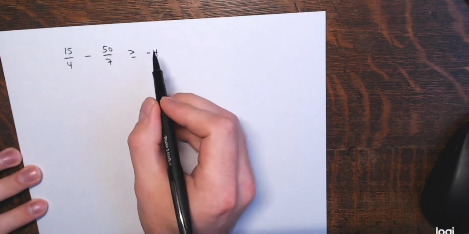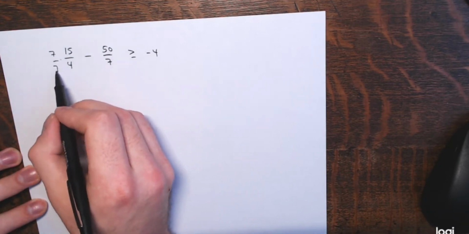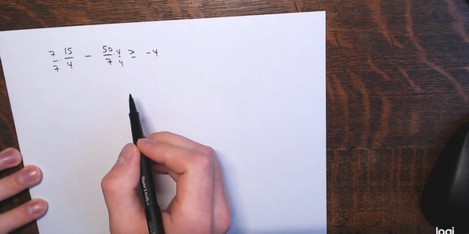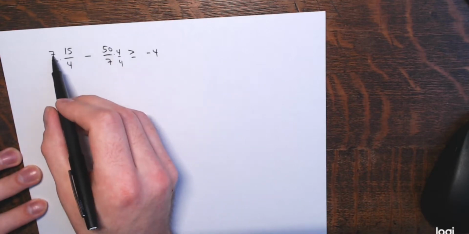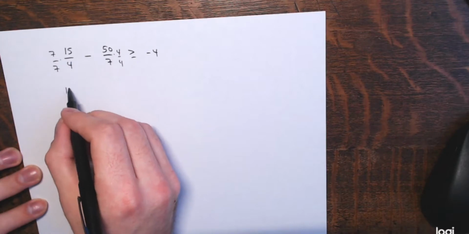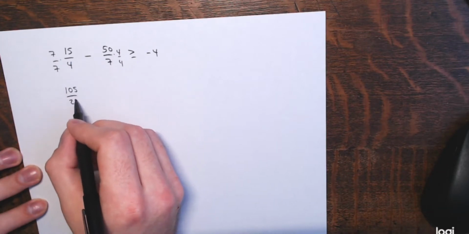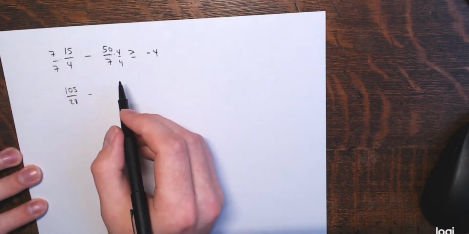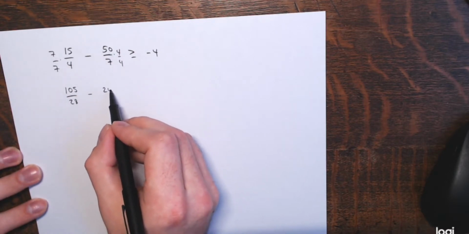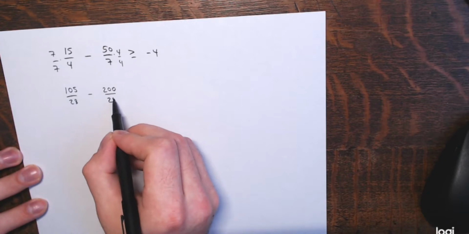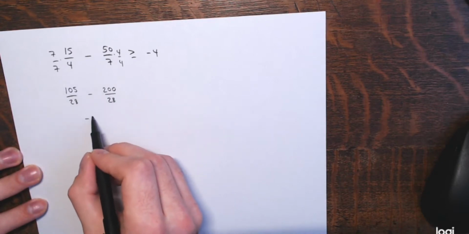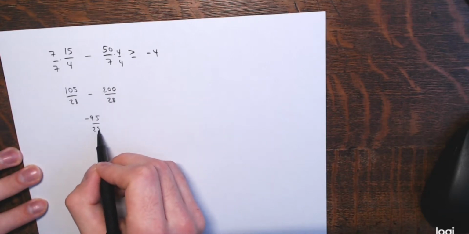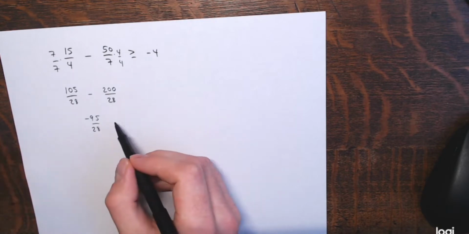Alright, so let's multiply this one by 7/7, this one by 4/4 to get a common denominator. So that's 70 plus 35, that's 105/28, minus, and then 50 times 4 is 200 over 28. And 105 minus 200 would be negative 95 divided by 28. Now, is this greater than or equal to negative 4?